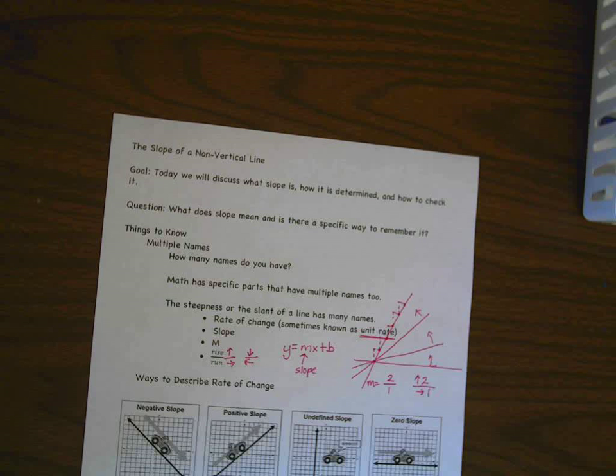All right, so going back to our goal one more time, today we will discuss what slope is, how it is determined, and how to check it. I think we just went over that pretty well. What does slope mean, and is there a specific way to remember it? The answer to that, slope, is how the line changes. Okay? Does it rise? Does it fall? Does it go to the left? Does it go to the right? So how the line changes.